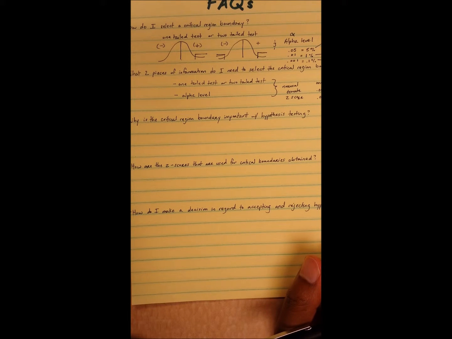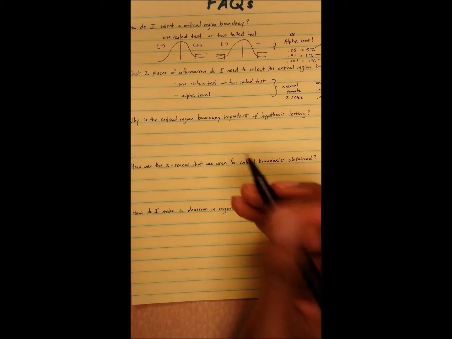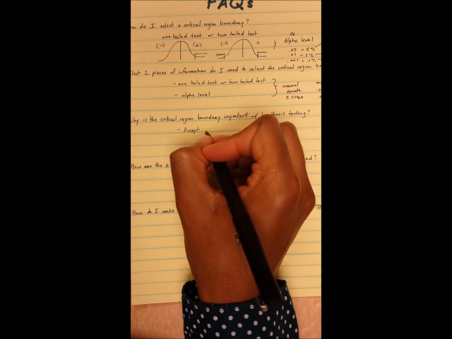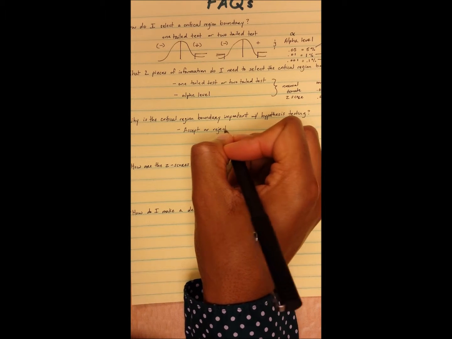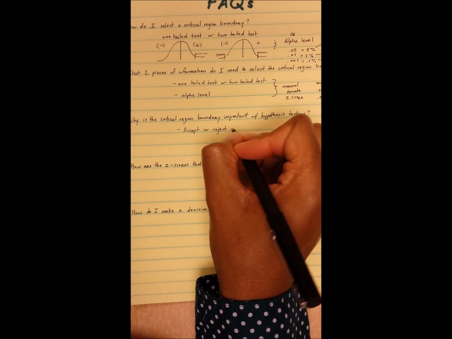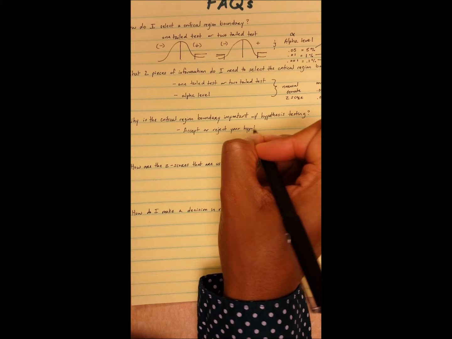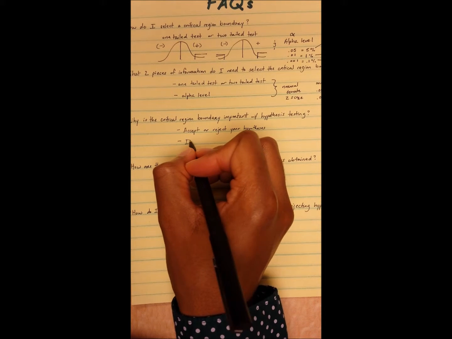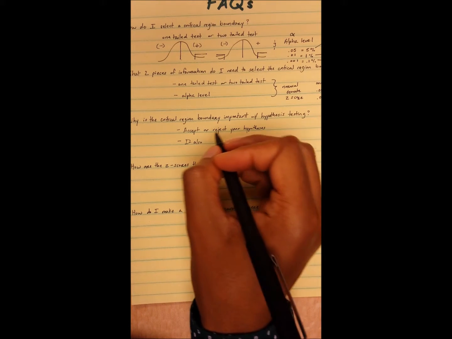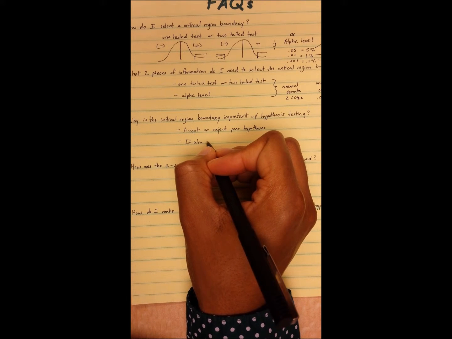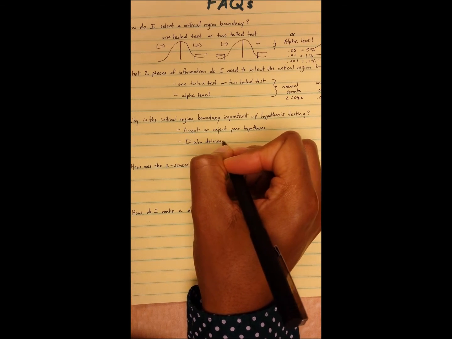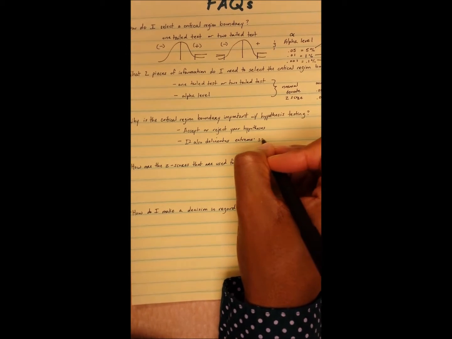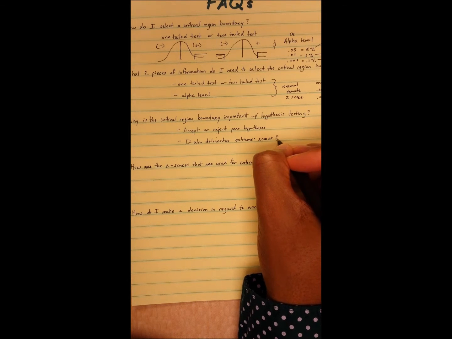Why is the critical region boundary important with hypothesis testing? It's important because it determines whether you accept or reject your hypotheses. It also delineates extreme scores from typical scores.